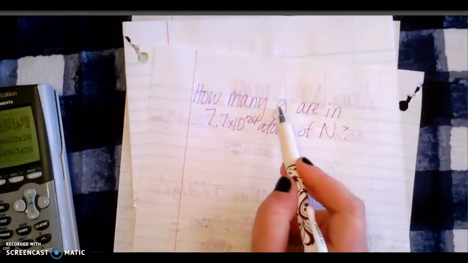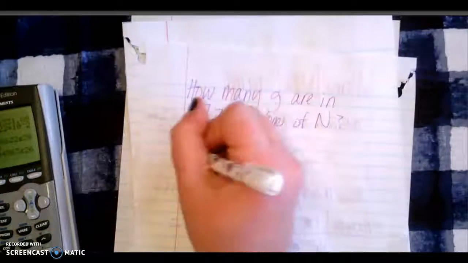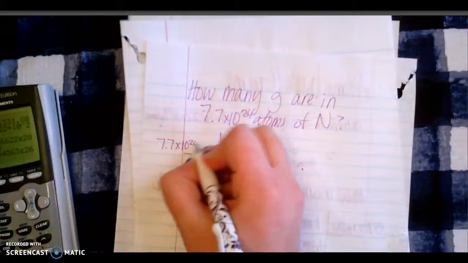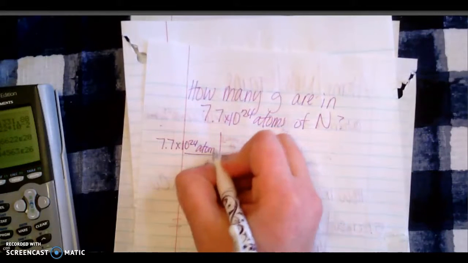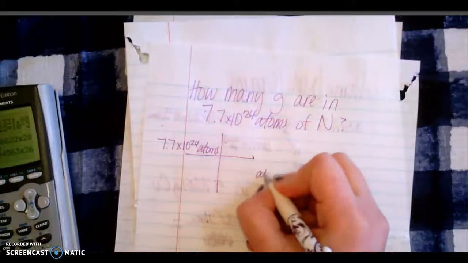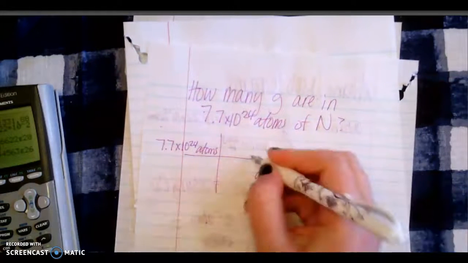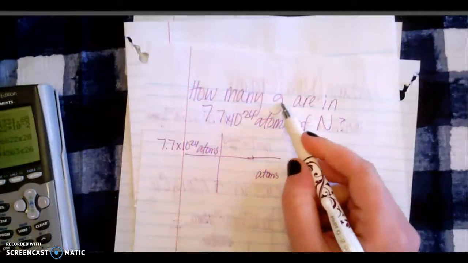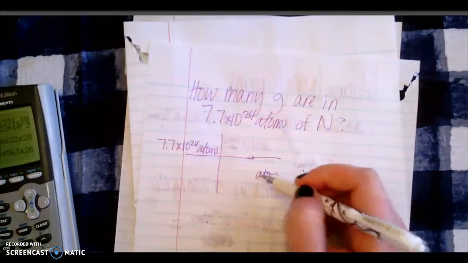So if I draw my T-chart, I know that I have 7.7 times 10 to the 24 atoms. If I have atoms here, I need to have atoms down here so that they will cancel each other out. Now again, I can't go from atoms to grams, but I can go from atoms to moles.